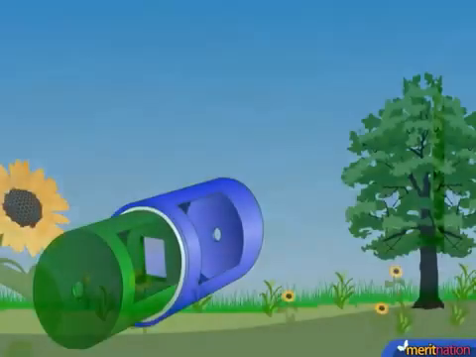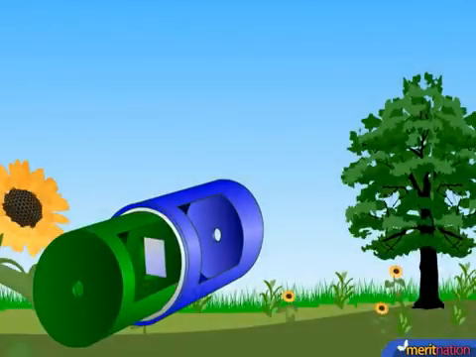Now, use this pinhole camera and try looking at a tree. Surprise! A clear image of this tree can be obtained on the screen if you slide the smaller cylinder back and forth. Now, how exactly did it happen?